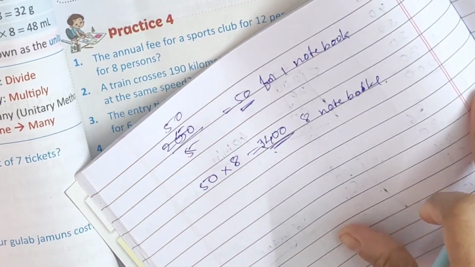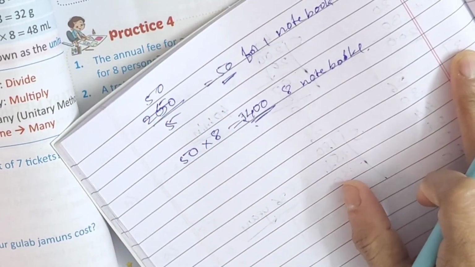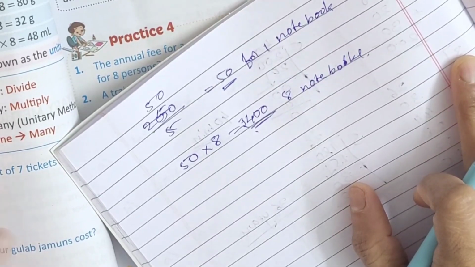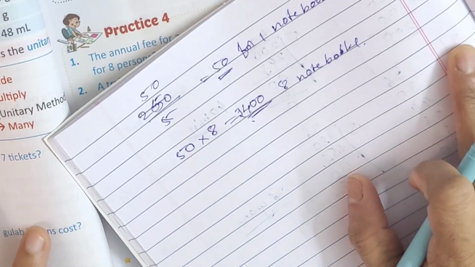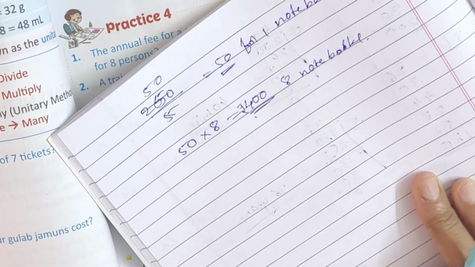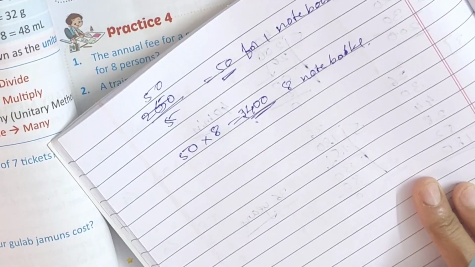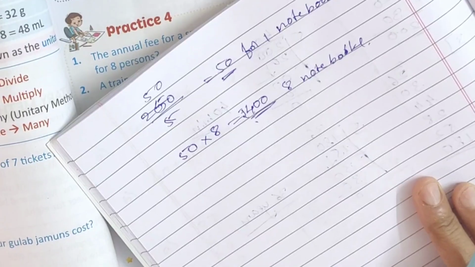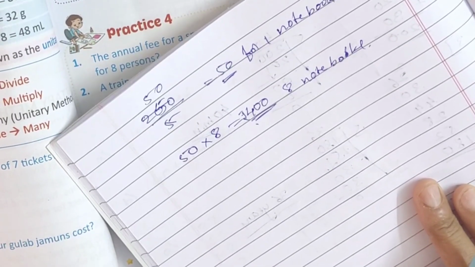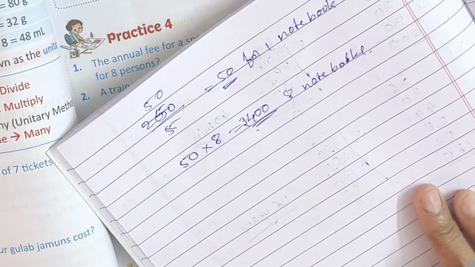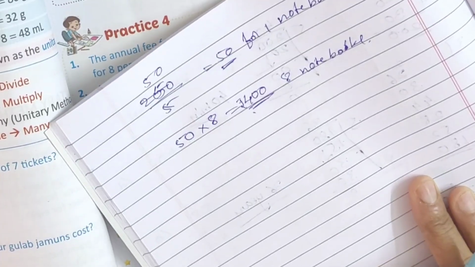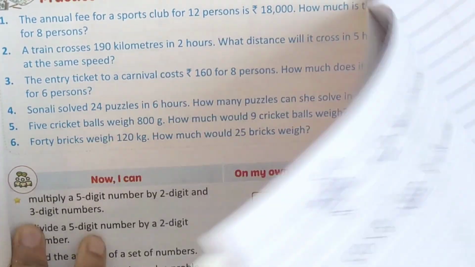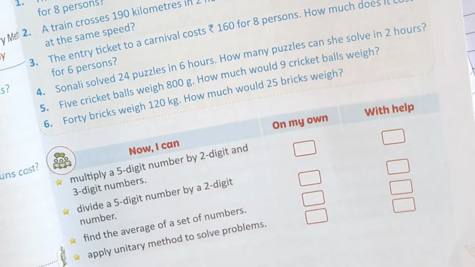This is how you have to do the unitary method. First you have to find out the cost of one notebook and then you have to multiply the required amount. So let's move on to practice 4.